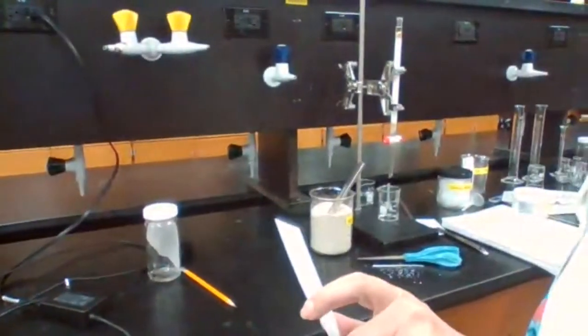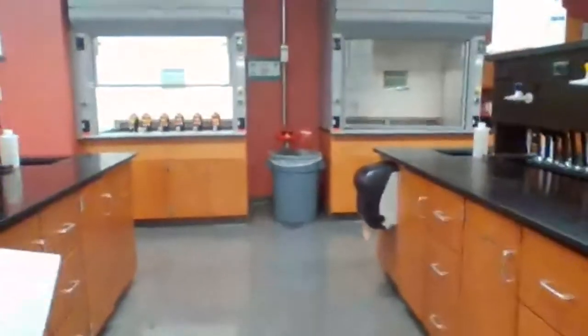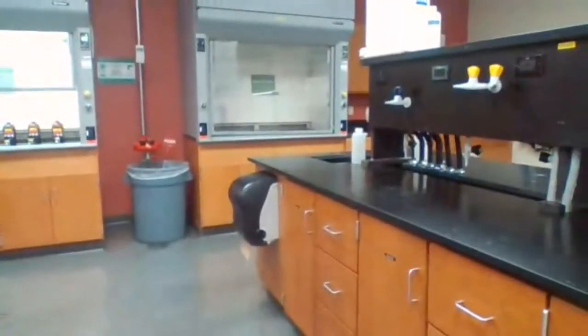We are going to take this to the UV lamp and try to visualize it under the UV lamp. Where is the UV lamp?